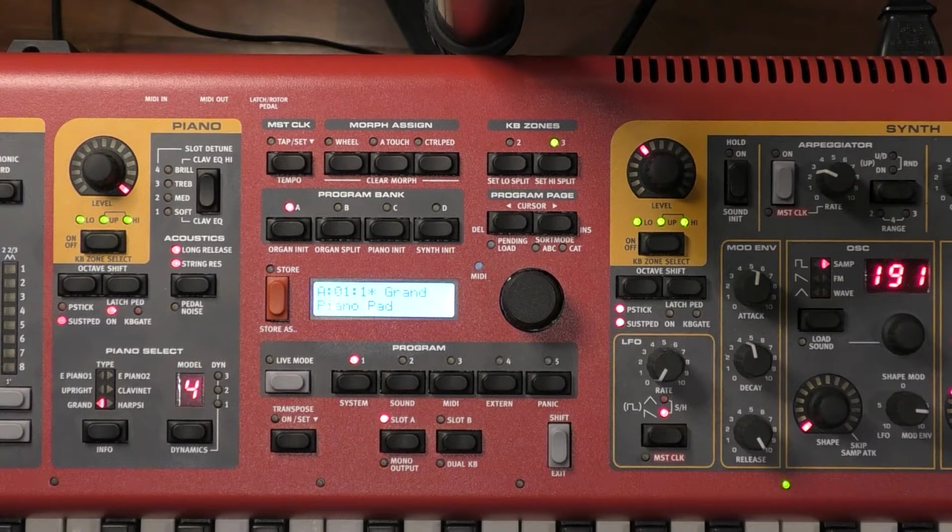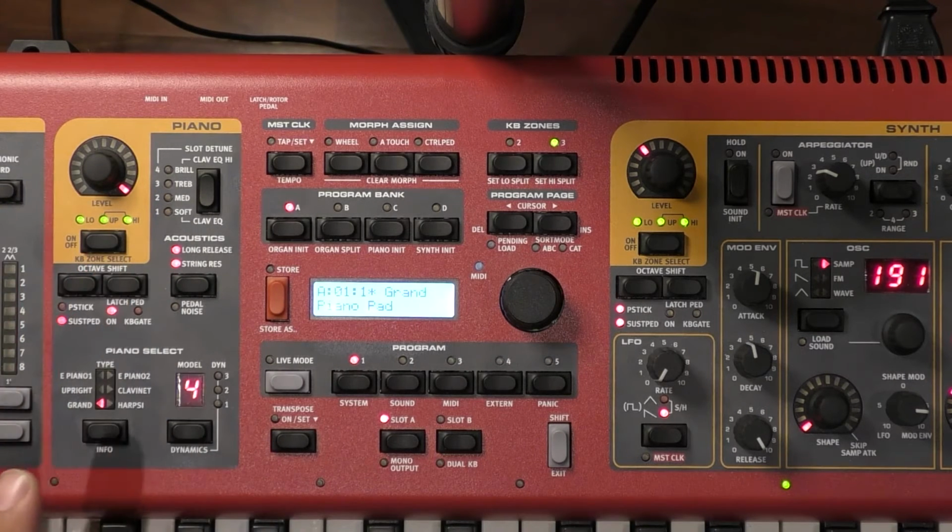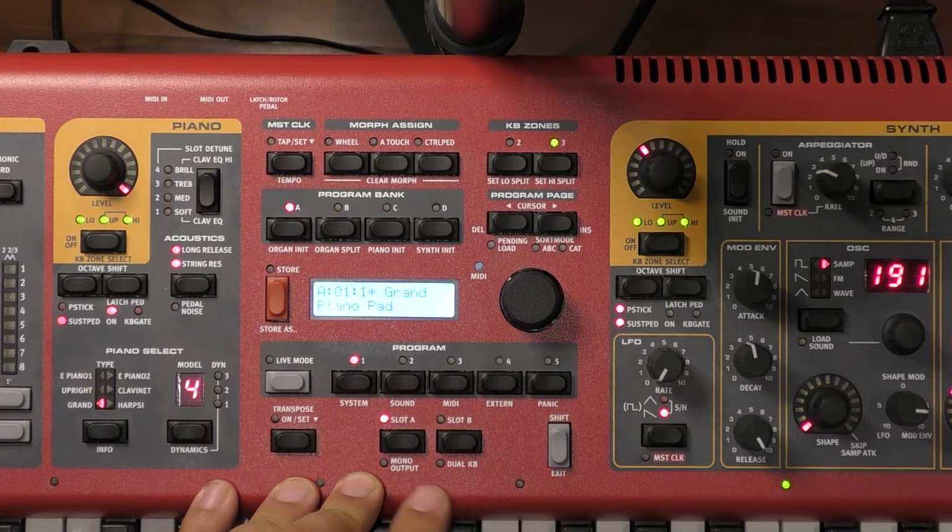But what this really allows you to do is to layer, if you like, a whole other series of the organ, the piano, and the synth engines on top of each other. And it actually gives us a lot of other flexibility within the programming capabilities of the Nord.